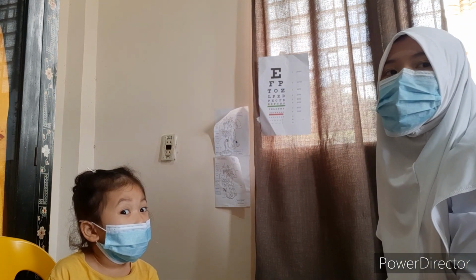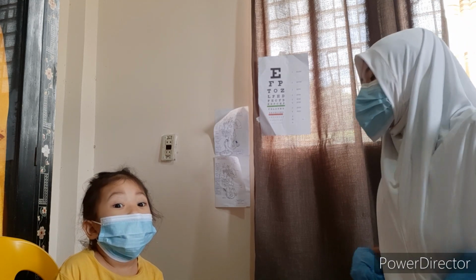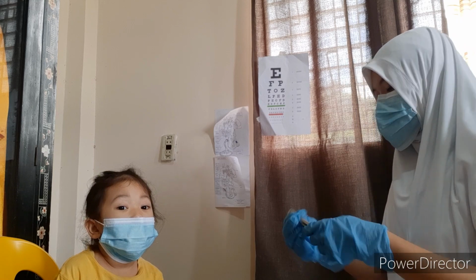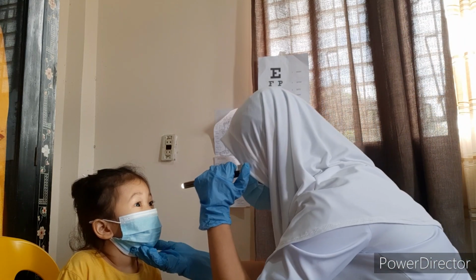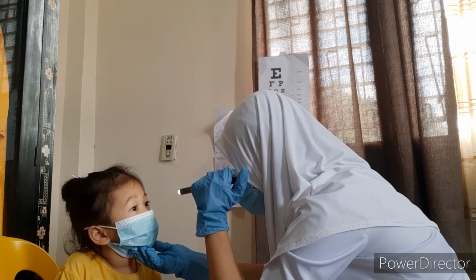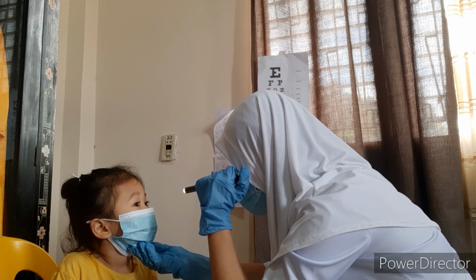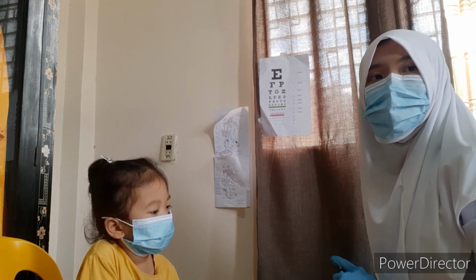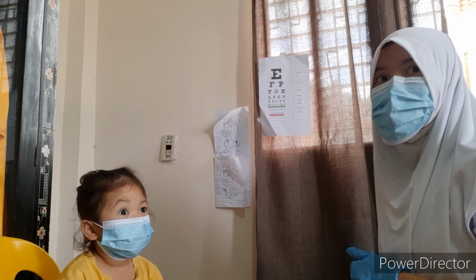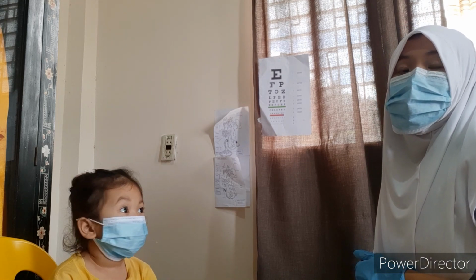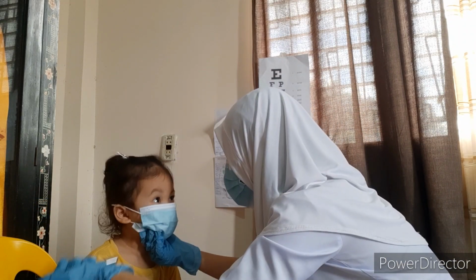And then inspect the cornea and lens with the pen light. Ask the client to look straight ahead. So, look at me. Then hold the pen light at the side of the client's eye. Then note the color, the clarity, texture, and any presence of lesion.